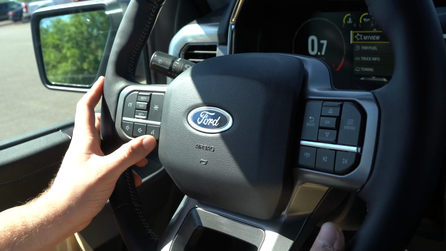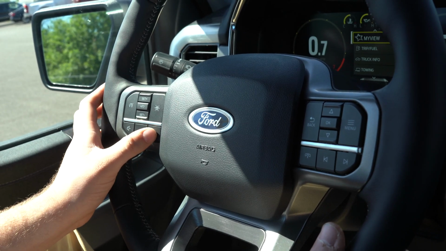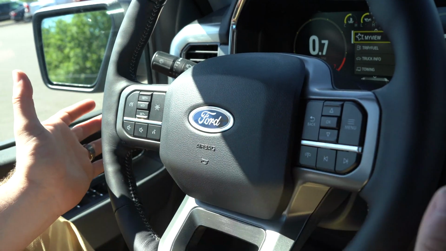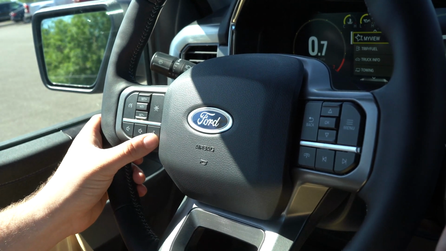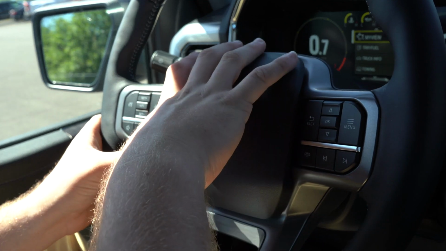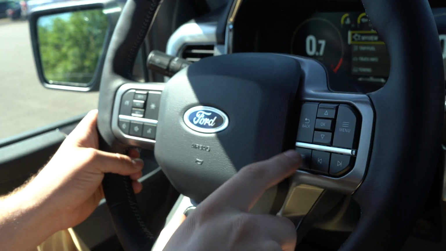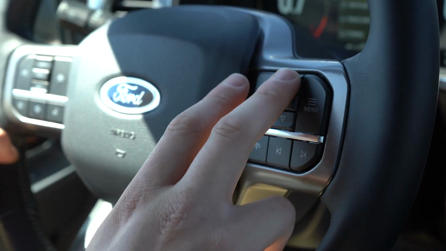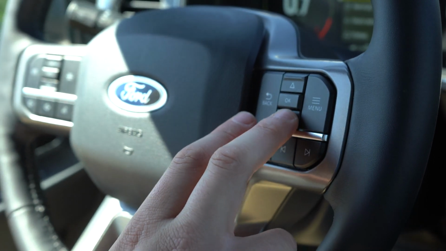If you wanted to call somebody, just hit that button, let it say its prompt, and then you just say call, give it a name in your address book, tell it to dial a specific phone number, horn, and then all these here on the right side, these all control either the center screen.